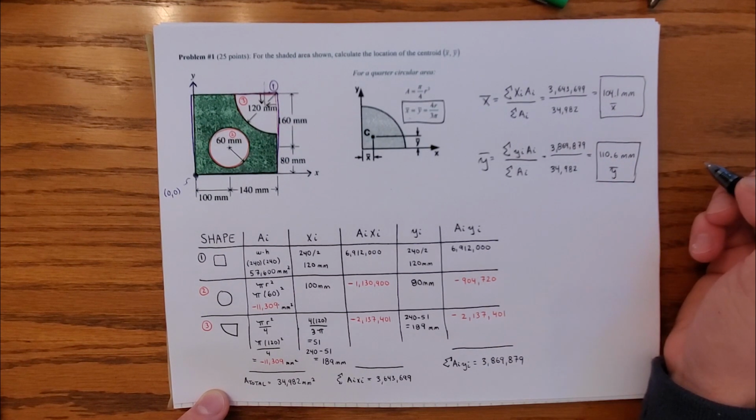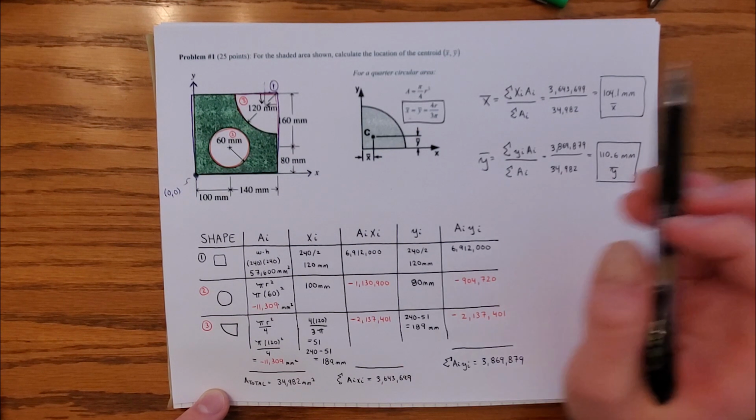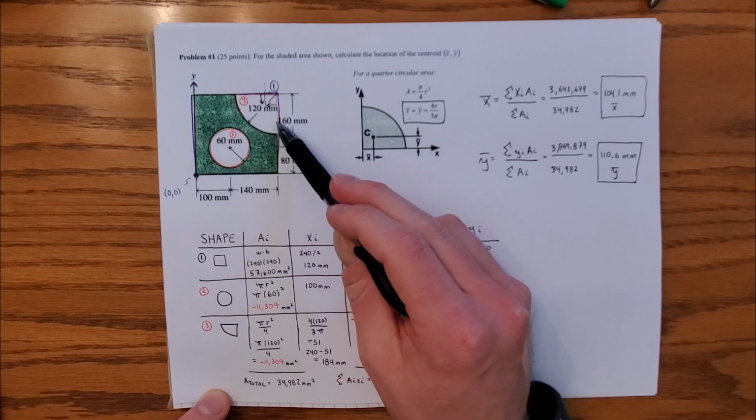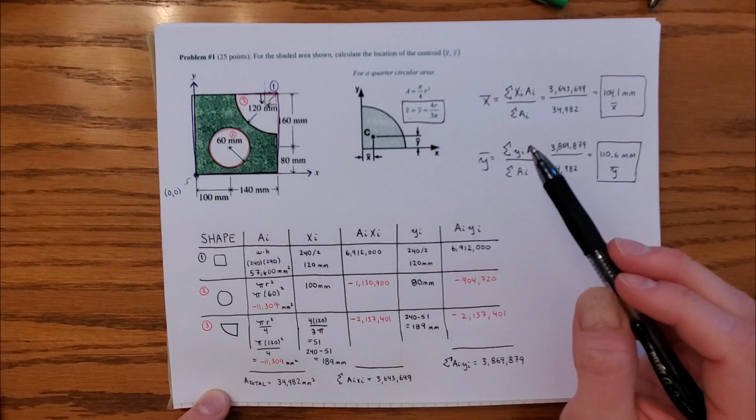And that is it. That is how you solve a center of mass problem, typical to an exam, based off of both the x bar and the y bar, and having kind of an unusual shape here, which is a quarter circle. And that's it.